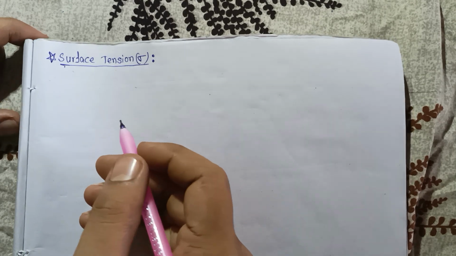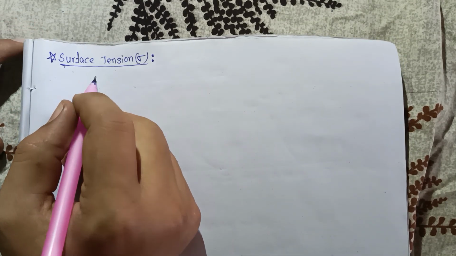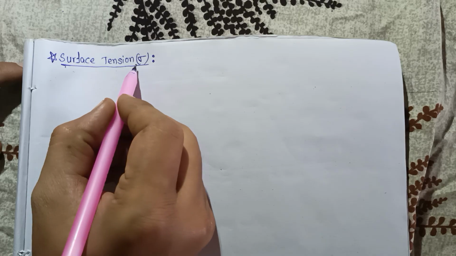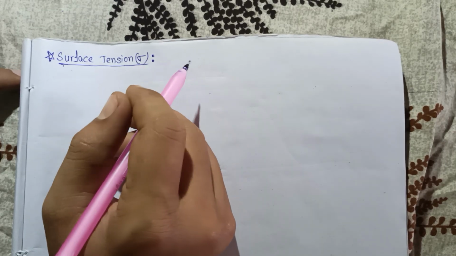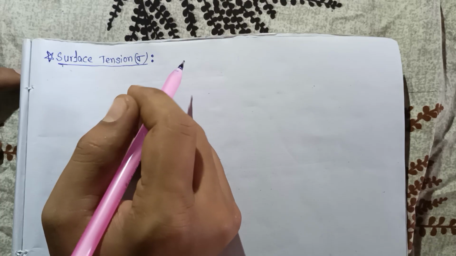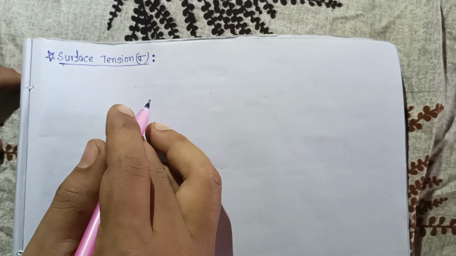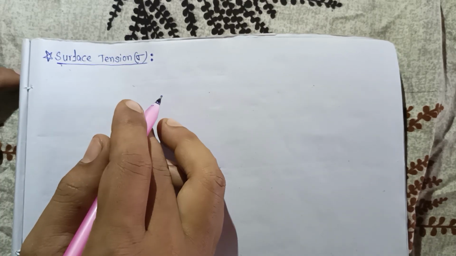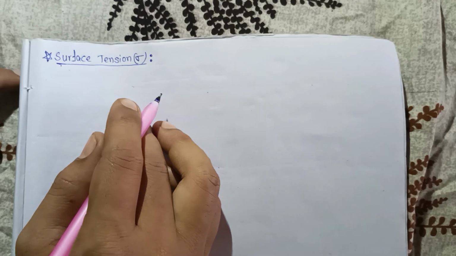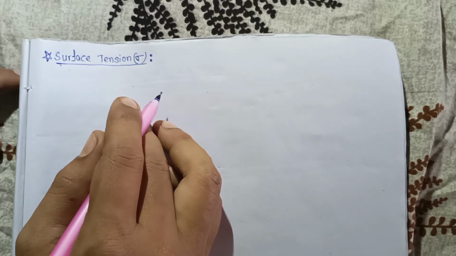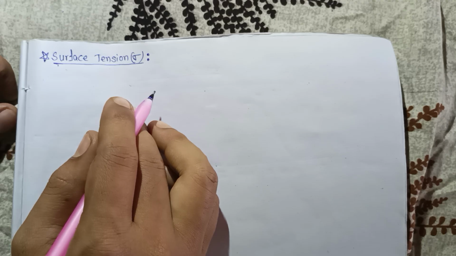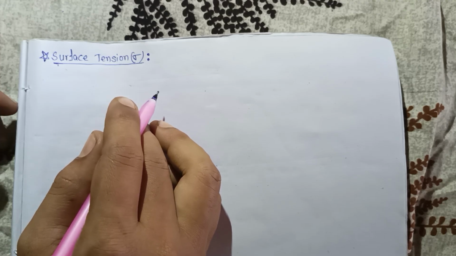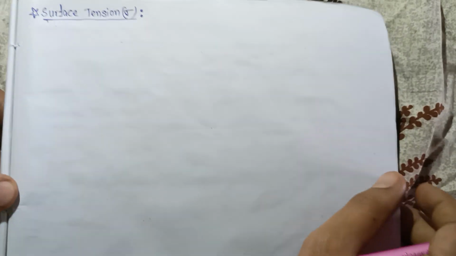Hello friends, today we will discuss surface tension, which is denoted by sigma. Surface tension is the apparent tension exerted at the liquid-gas interface. It is a property of the material of the liquid, and it is due to the unbalanced cohesive forces of the liquid. Surface tension is due to cohesion. Okay, so let's try to understand what surface tension is.